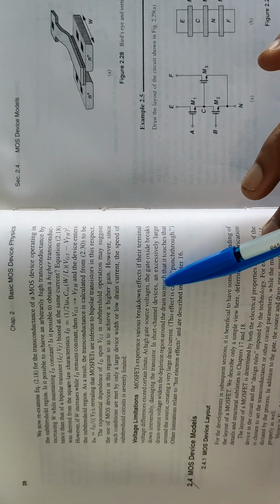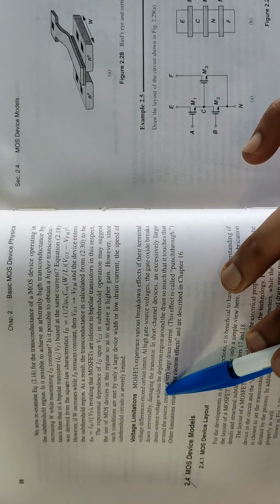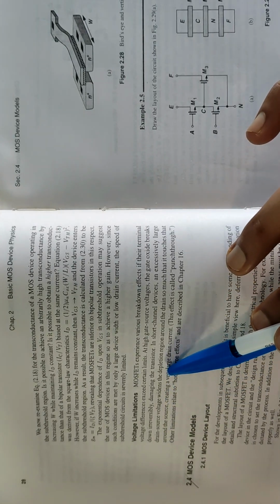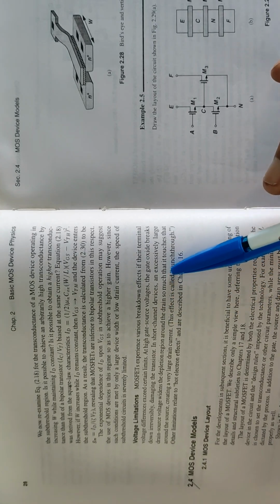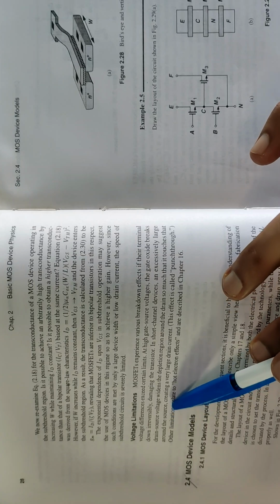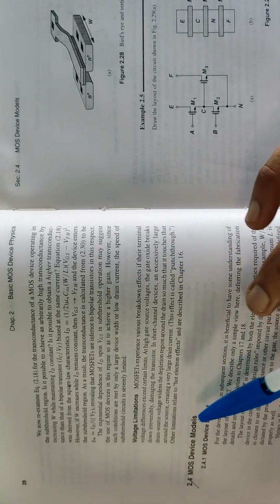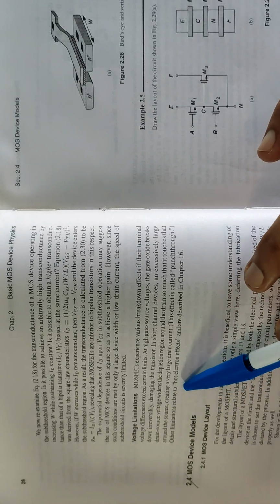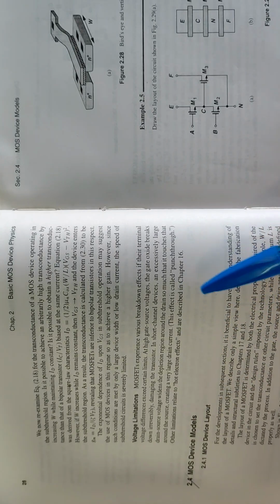In short-channel devices, an excessively large drain-source voltage widens the depletion region around the drain so much that it touches the source, creating a very large drain current. This effect is called punch-through. Other limitations related to hot-electron effects are described in chapter 16.